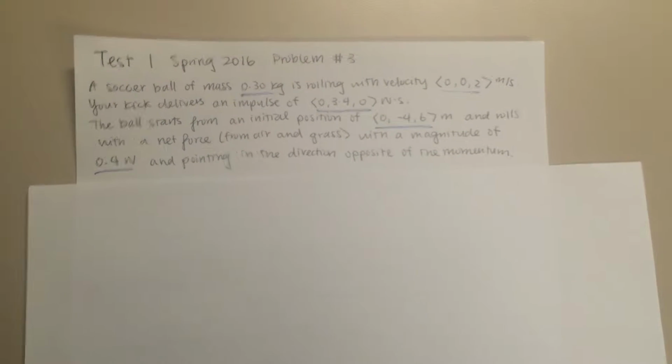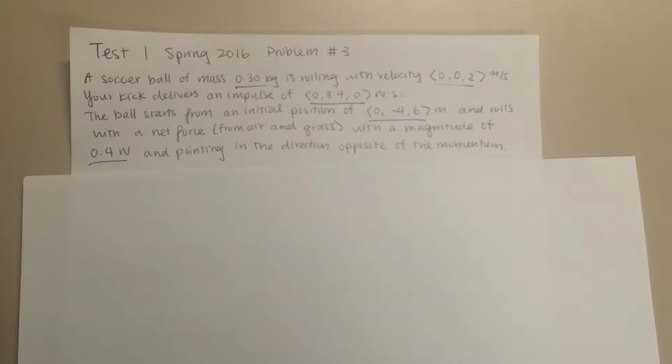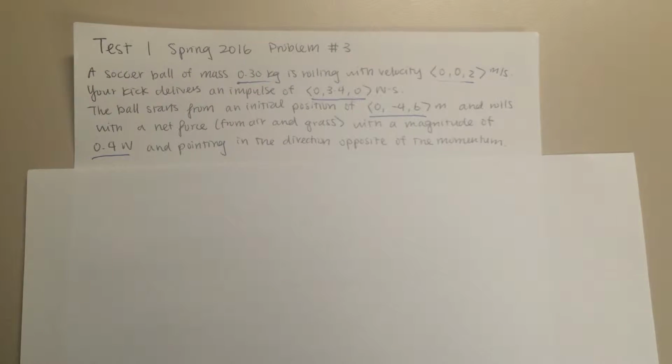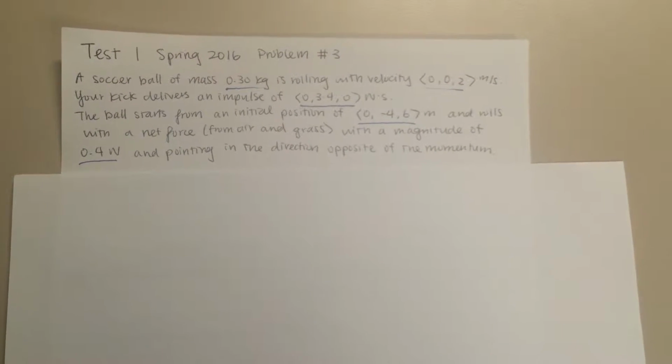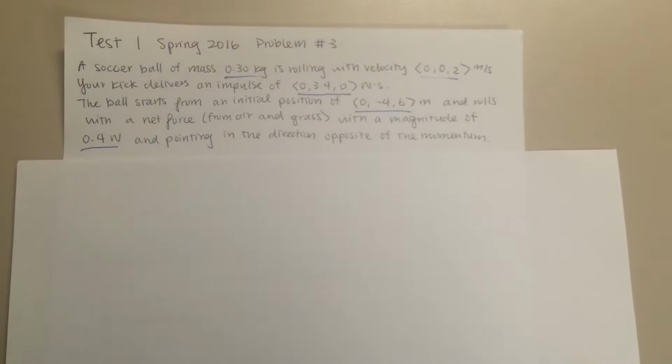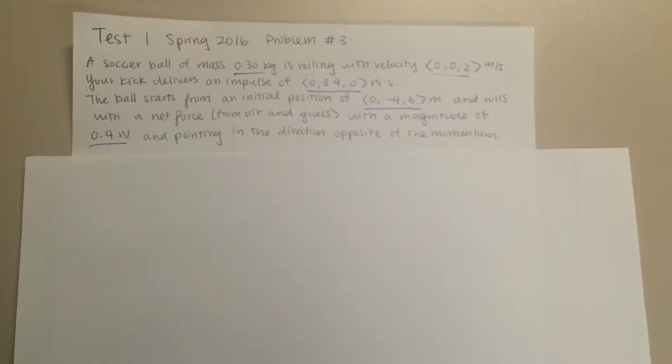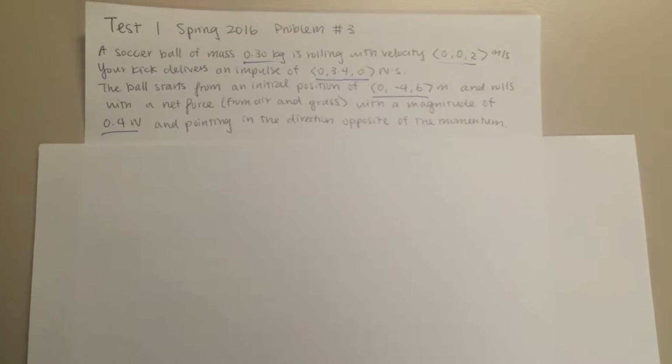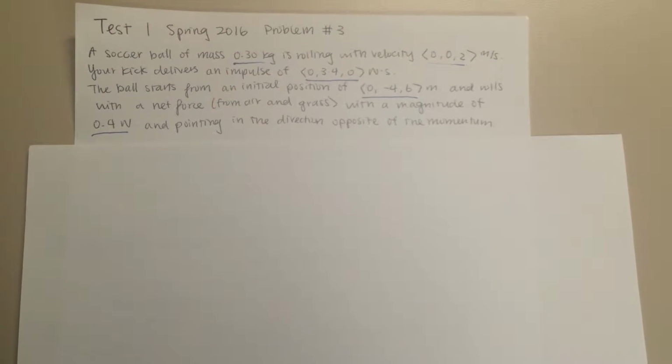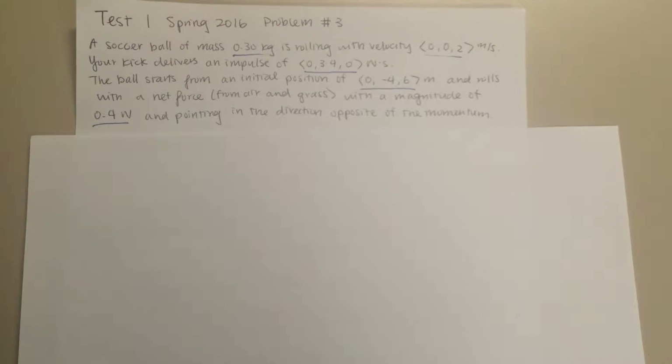Okay, so I'm doing problem number 3 from test 1. It says a soccer ball of mass 0.3 kilograms is rolling with velocity 0.02 meters per second. Your kick delivers an impulse of 3.40 newtons per second. The ball starts from an initial position of 0.46 meters and rolls with a net force from the air and the grass with a magnitude of 0.4 newtons and pointing in a direction opposite to momentum.